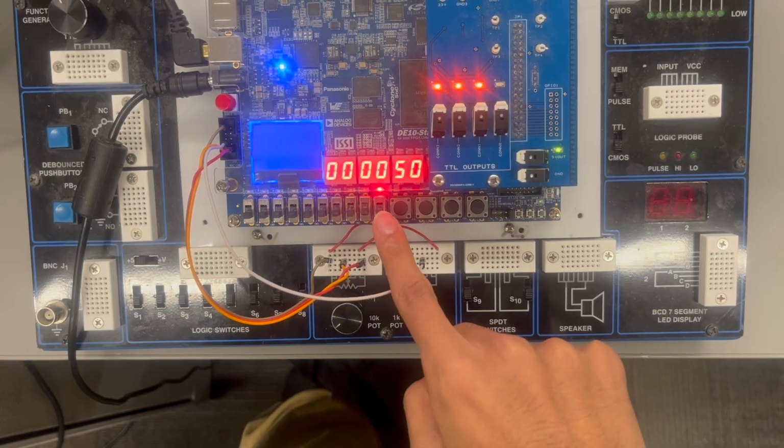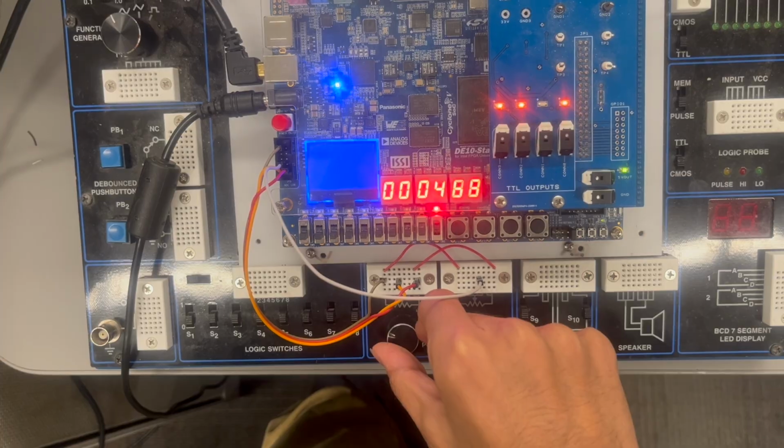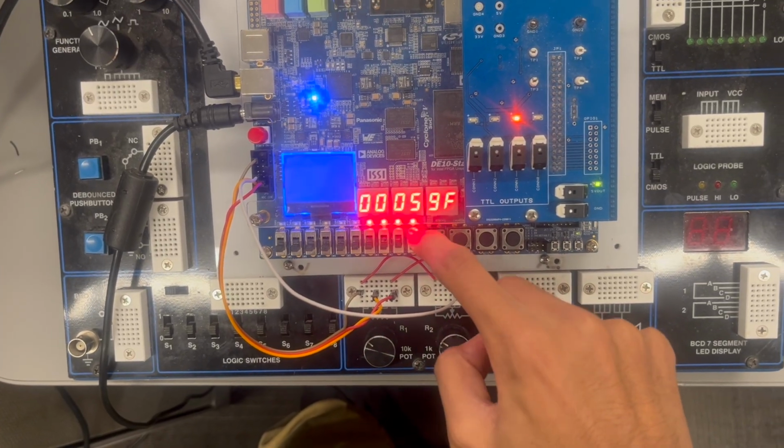When we make a guess by pressing the switch down, we can see the LEDs light up based on how close we are to the goal. Now we keep guessing until we get closer and find the right value.